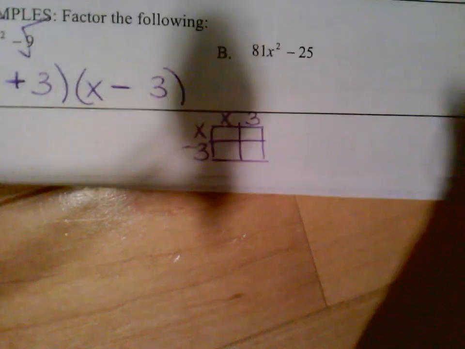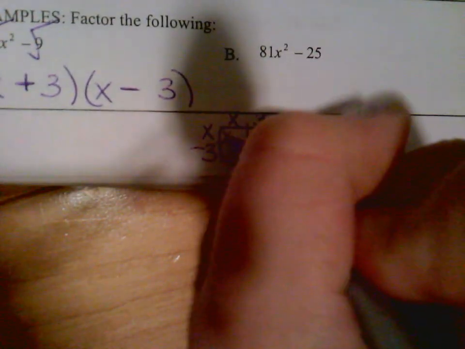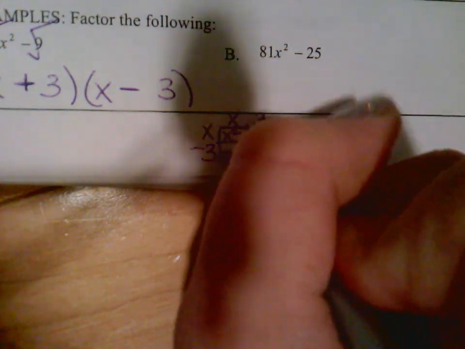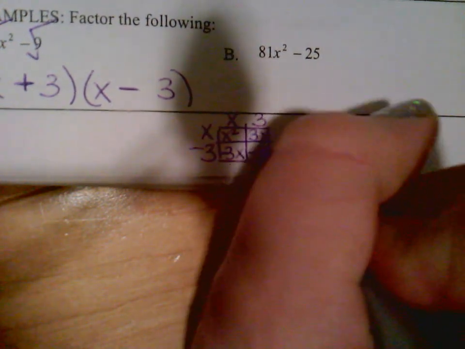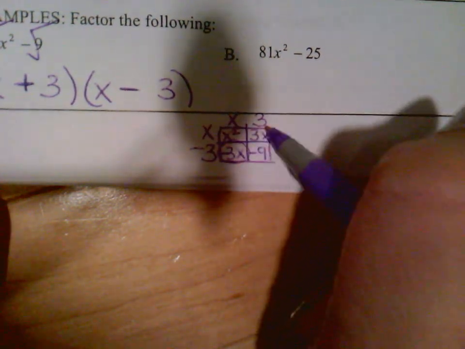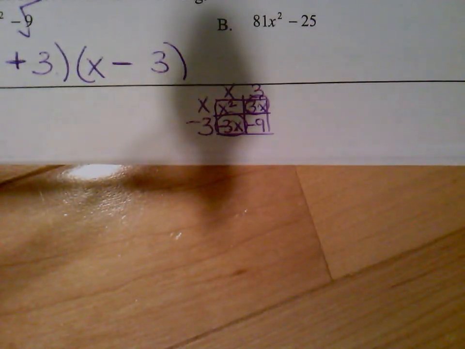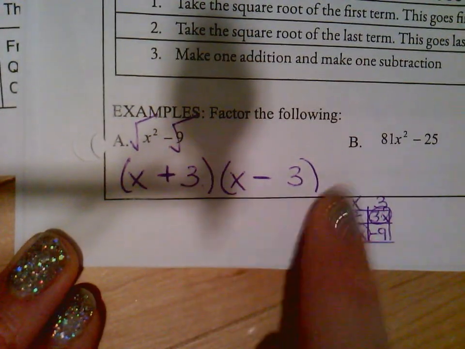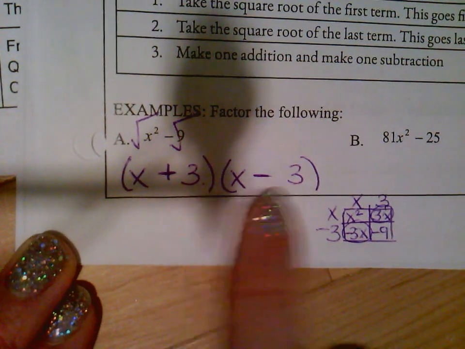I get x squared here. I get positive 3x, but then I get negative 3x, and then I get a negative 9. When you combine your like terms, these two are opposite because of the plus and the minus. So when you add them together, you get 0 as your x term. So x squared minus 9 is what I get when I multiply this back out.